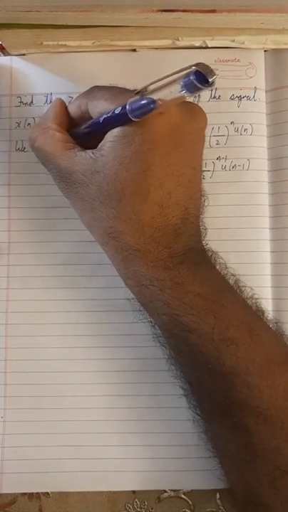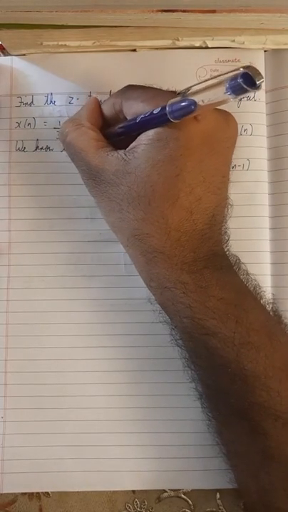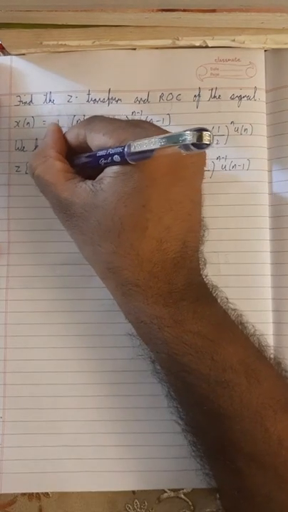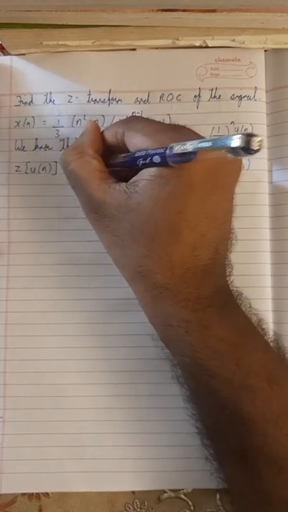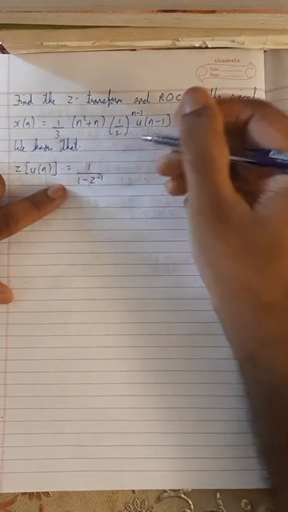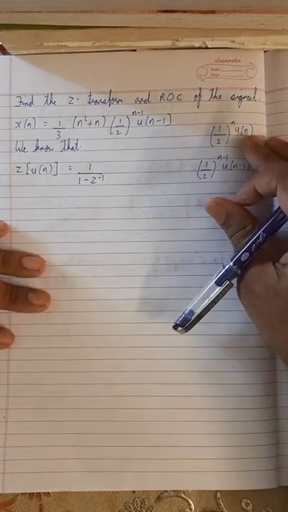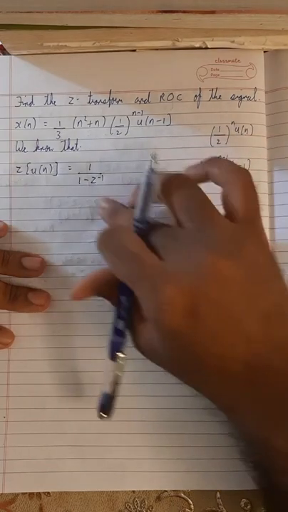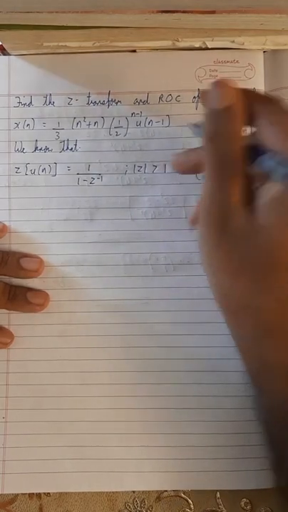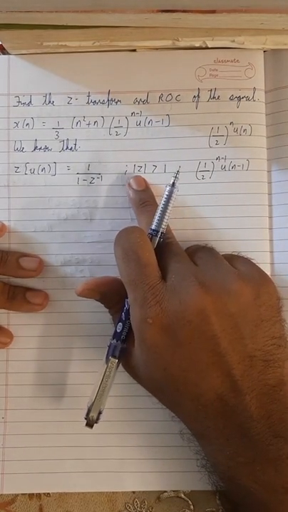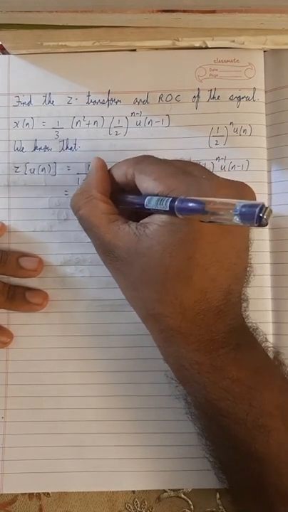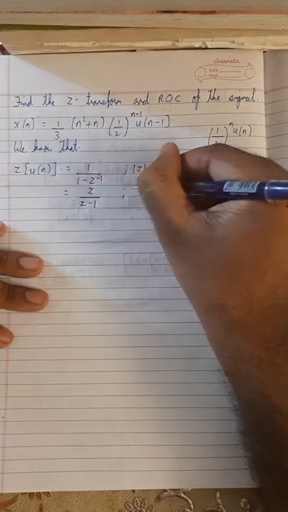we know that the Z transform of u of n is equal to 1 by 1 minus z inverse, right? And the ROC is magnitude of z greater than 1. This I can also write as z by z minus 1.